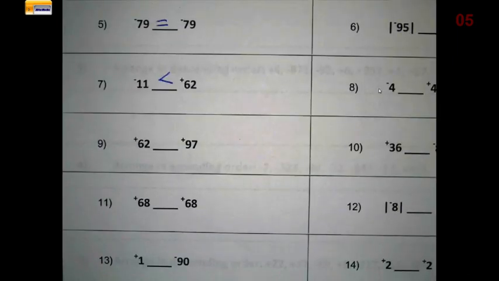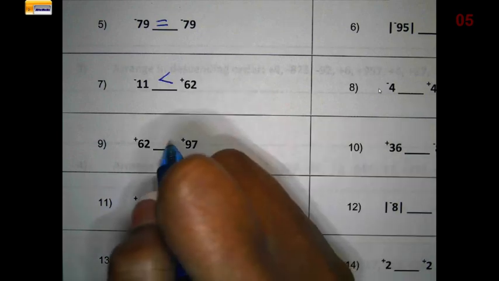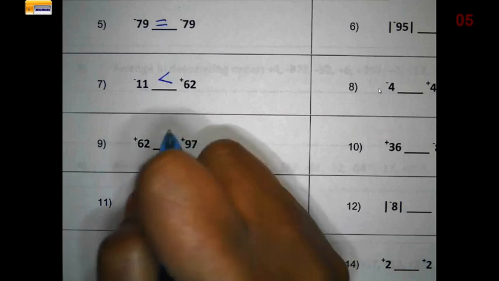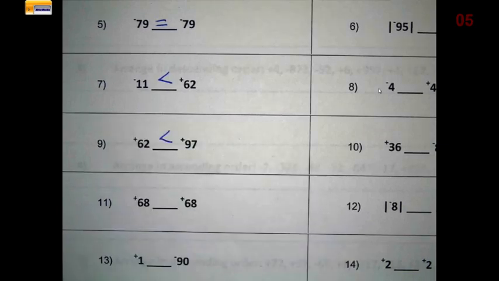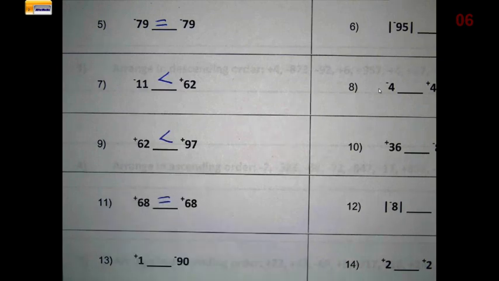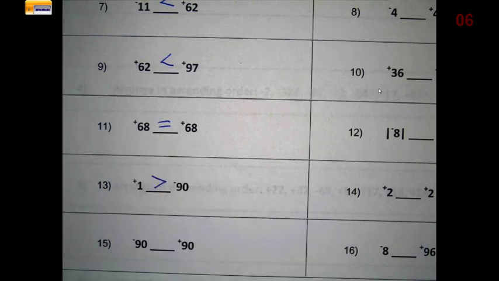Okay, number 9. Positive 62 compared to 97. No, 62. Less than. Okay? And then 11. 68 compared to 68. Equal. 13. 1 compared to negative 90. Greater than. And then number 15. Negative 90 compared to positive 90. Less than. Now you guys can do the next column, okay? You guys do the other column.